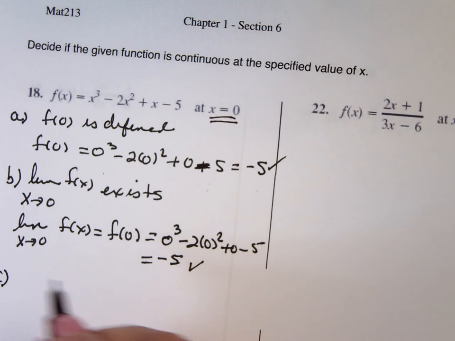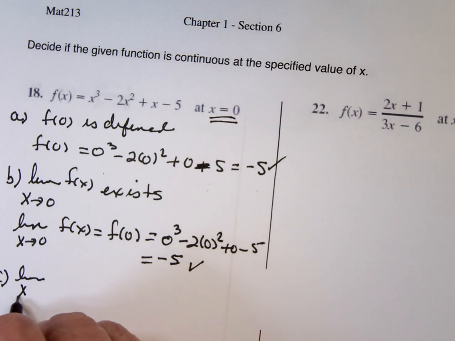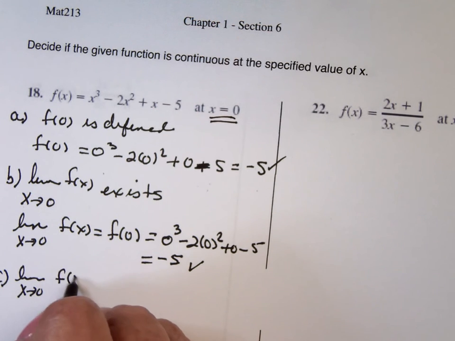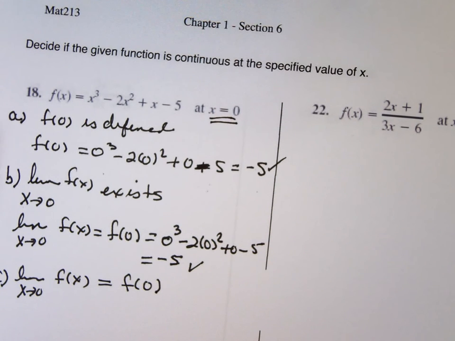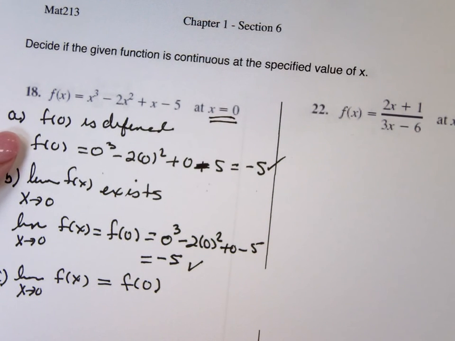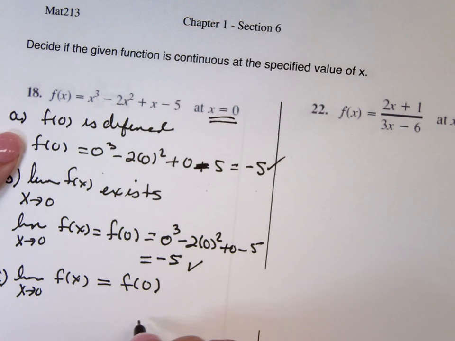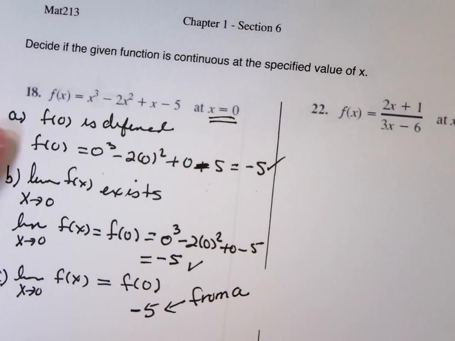C. The limit as x approaches 0 of f of x equals f of 0. From A, f of 0 is negative 5. From B, the limit as x approaches 0 is what?